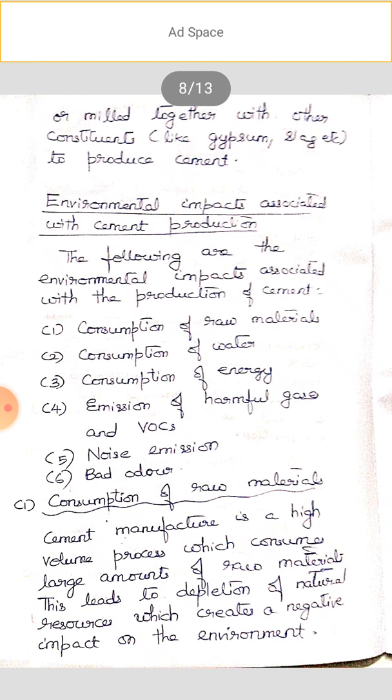Now again, what is the environmental impact associated with cement production? So following are the environmental impacts associated with the production of cement. First one is consumption of raw materials. Second one, consumption of water. Third one, consumption of energy. Fourth is the most important one, emission of harmful gases and VOCs. Fifth is noise emission and sixth is bad odor.